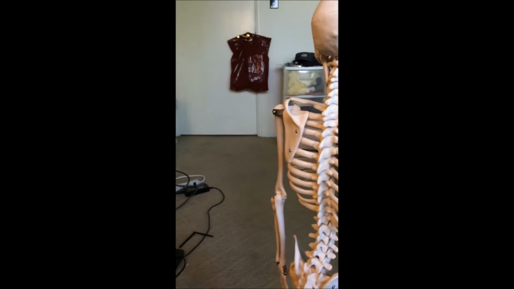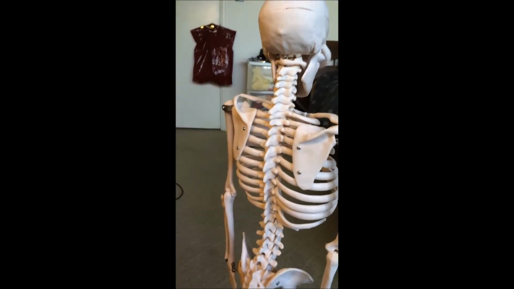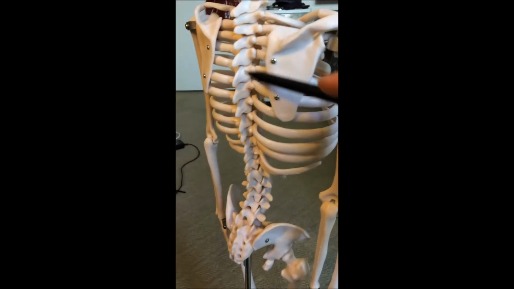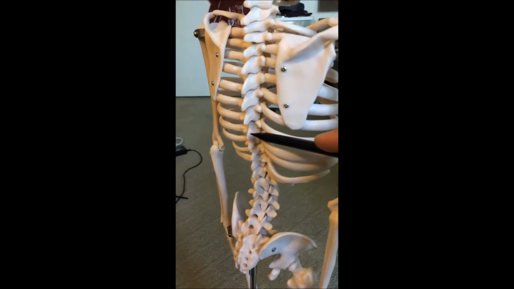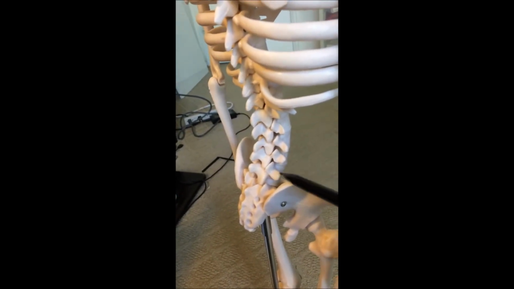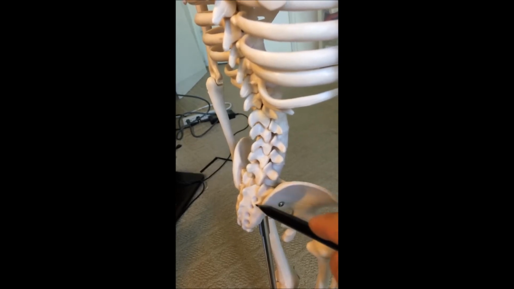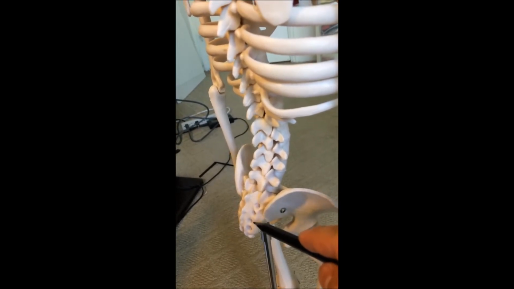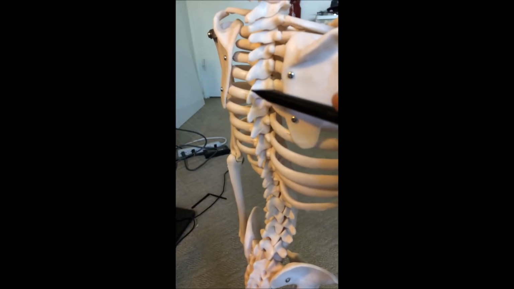And the primary curvatures are made of the thoracic curvature and the sacral curvature, right down here. So the sacral and the thoracic.